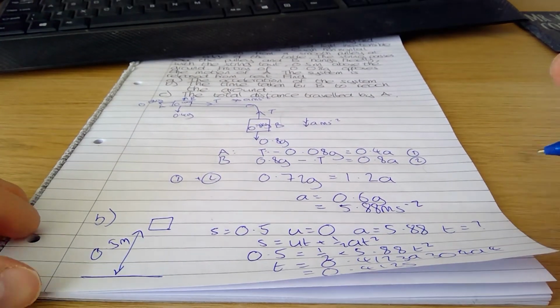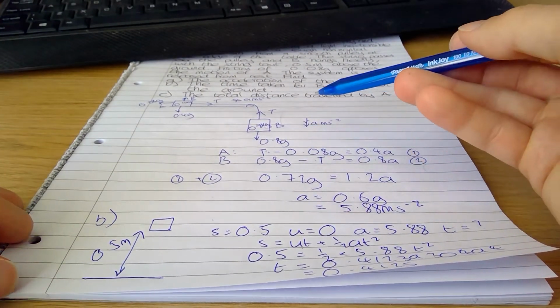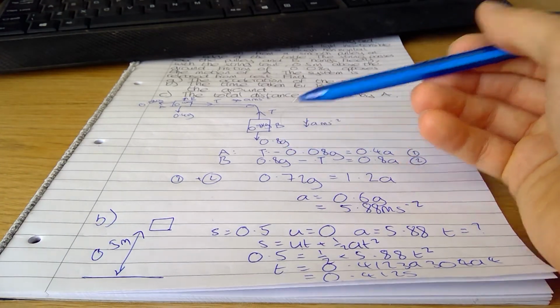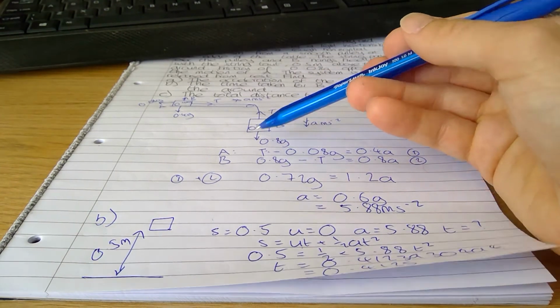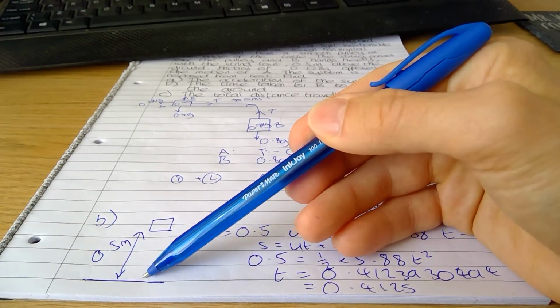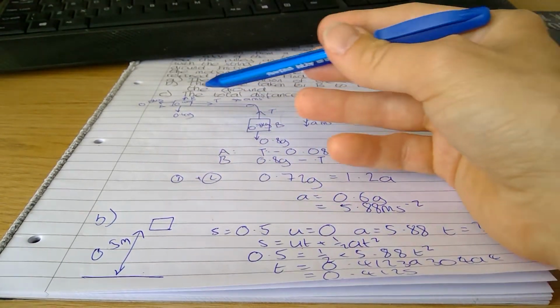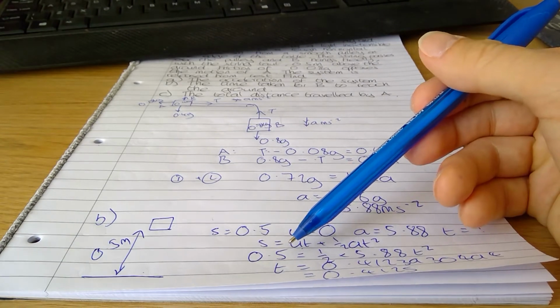So in that initial phase, when B is falling, it's going to be accelerating at the same rate, time will be the same, start with the same initial velocity. So in that initial phase from when B goes from here to the ground, A is going to have travelled the same distance. A will have travelled 0.5 meters.